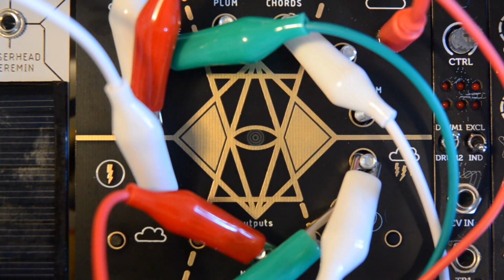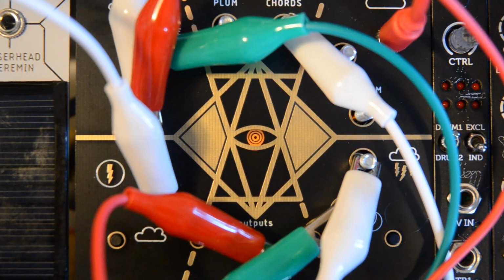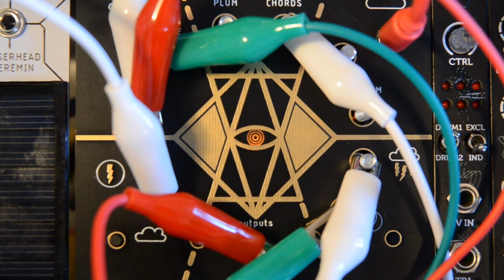Many thanks to Error Instruments for sending me this interesting device. There won't be any deep patches or sound examples in this video, apart from the demonstration of the different features of the module, as there's a lot of ground to cover to show at least some of the things that are possible. So let's get started right away.